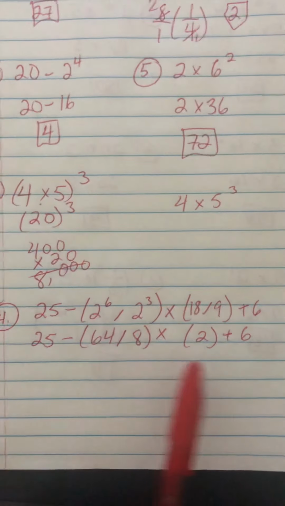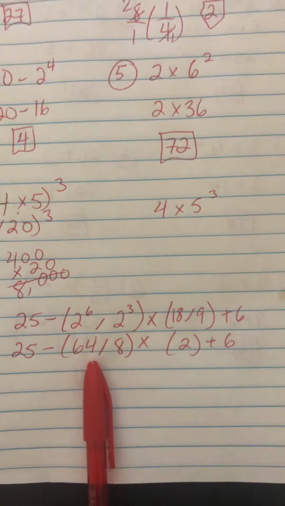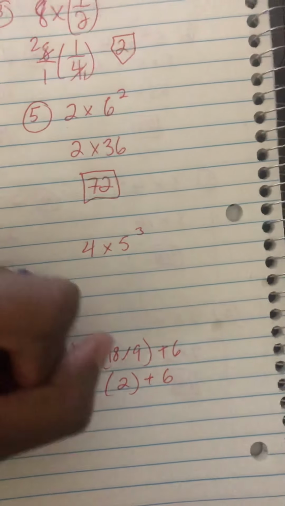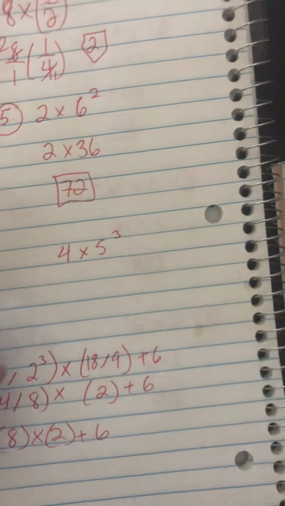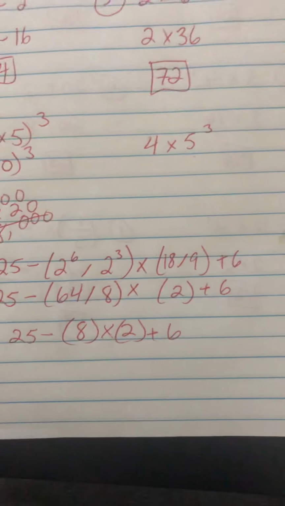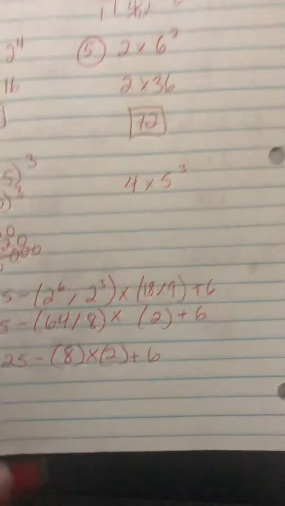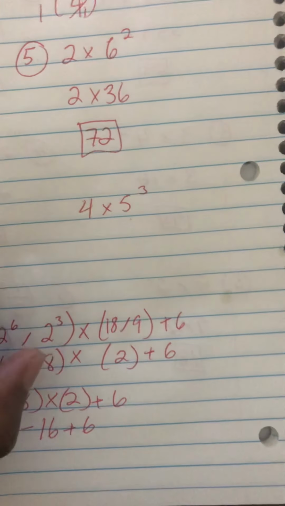Now remember everything else as we read from left to right. I'm doing what I see first, so I'm going to do this. 64 divided by 8 gives me 8 times 2 plus 6 minus 25, okay? Now as I read from left to right, I'm seeing what I see here. 8 times 2 is going to be 16 plus 6 minus 25.